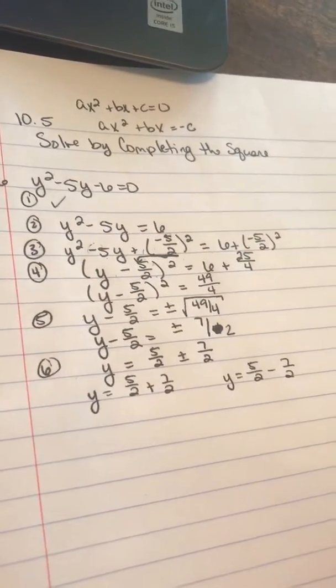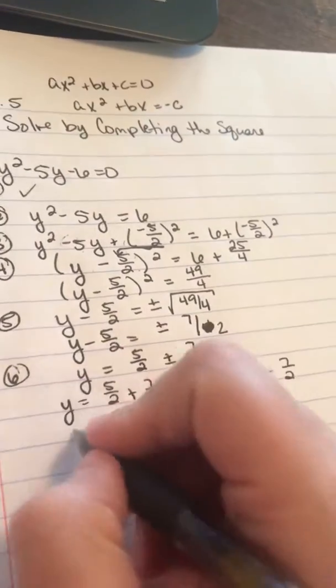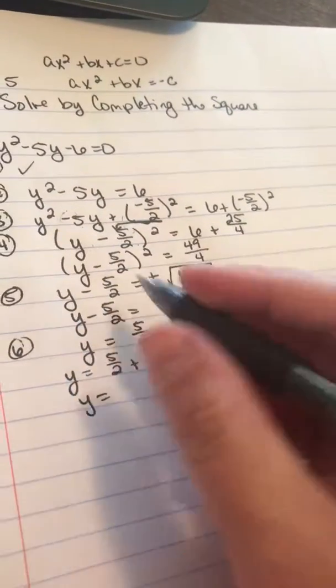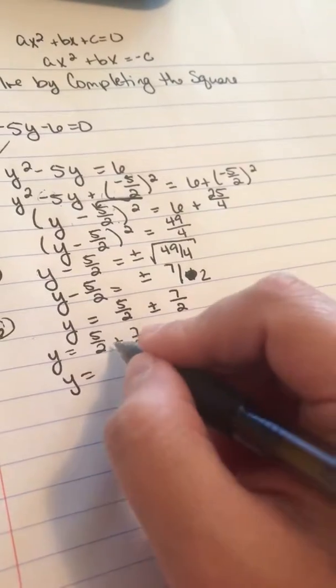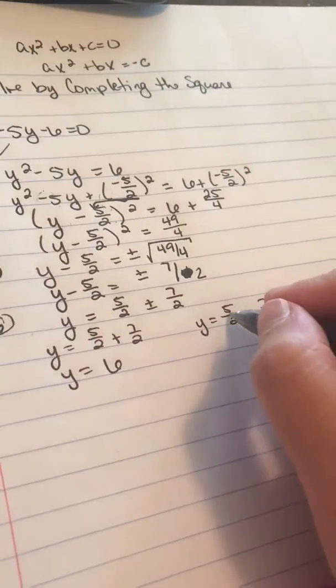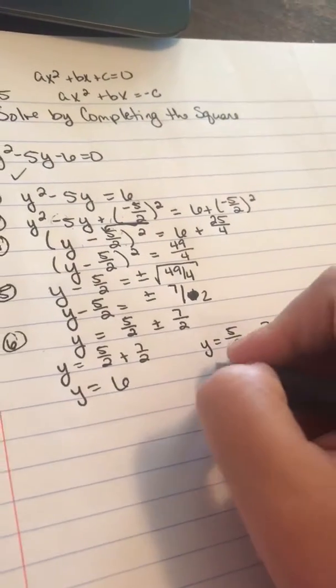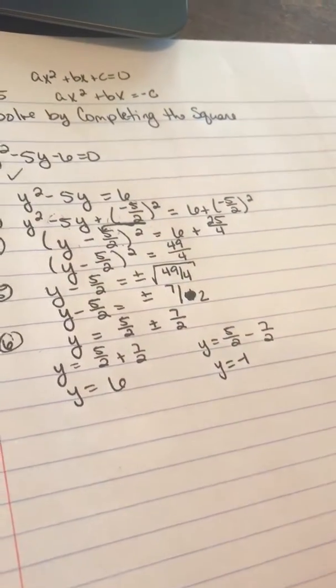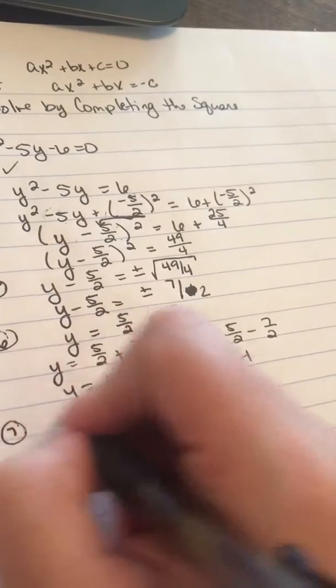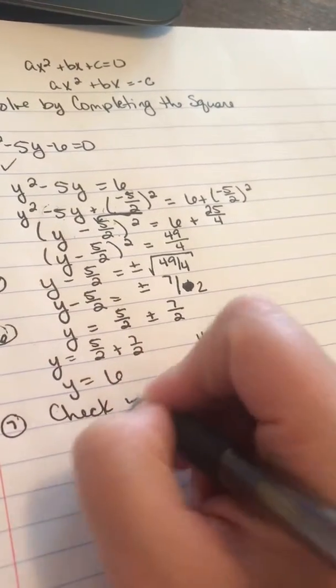You've got a squared term. So 5 halves plus 7 halves gives us 5 and 7 is 12 divided by 2 is 6. And 5 halves minus 7 halves, 5 minus 7 is negative 2 divided by 2 is negative 1. So there's your 2 answers, and you can check this and it will work.